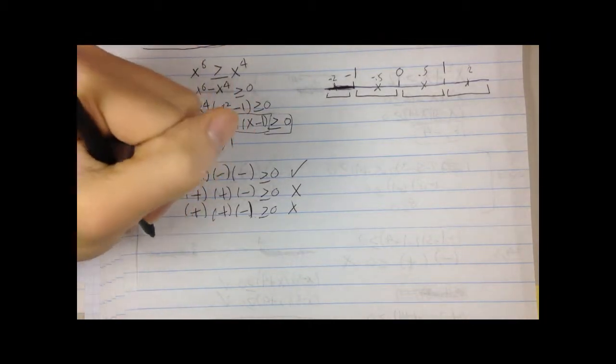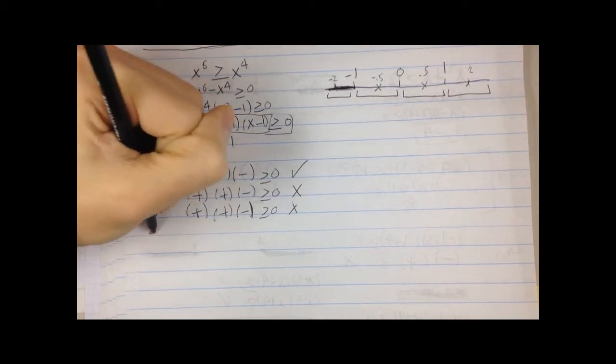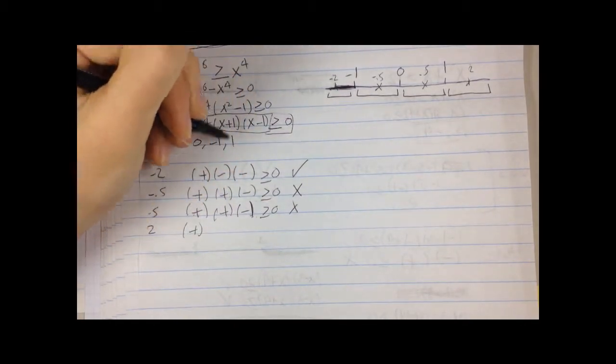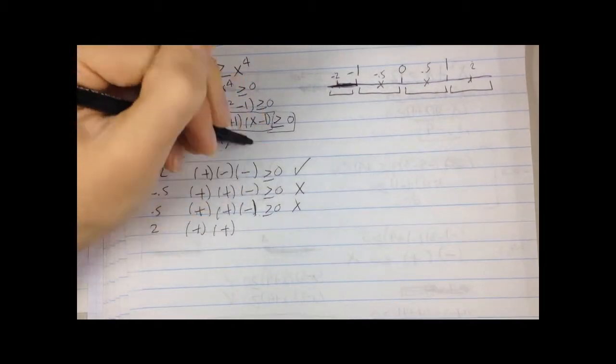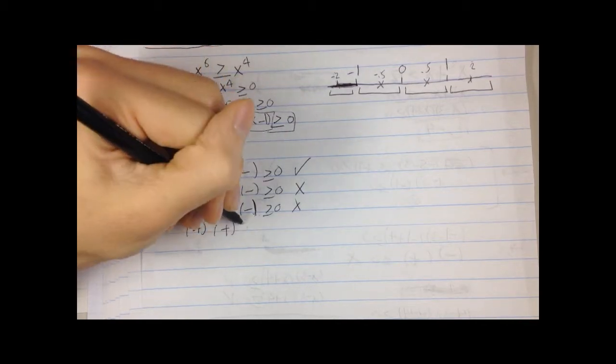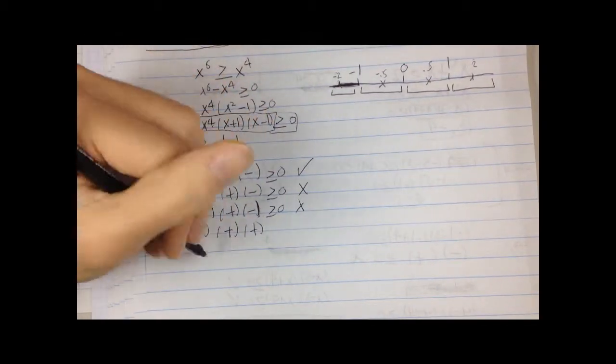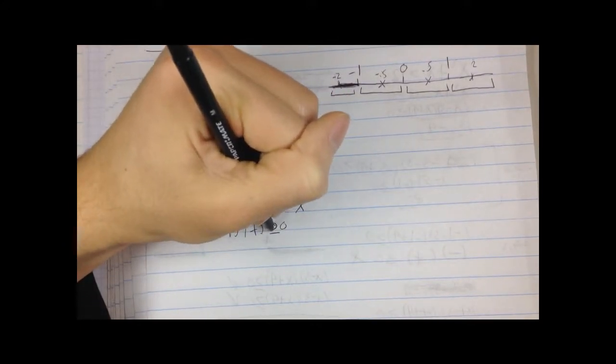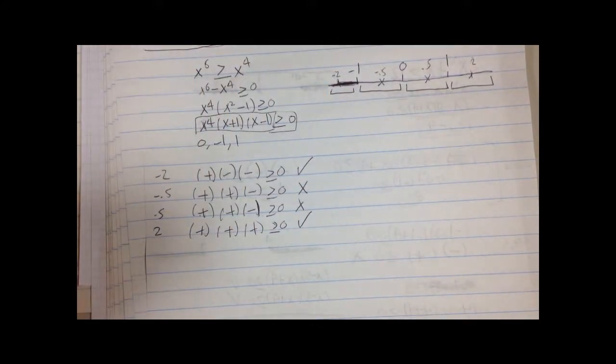And so finally moving on to 2, we have a positive number. Then 2 plus 1 is positive. 2 minus 1 is still positive. And a positive times a positive times a positive is a positive number. So that's going to be true. So this interval is going to be a part of our solution.